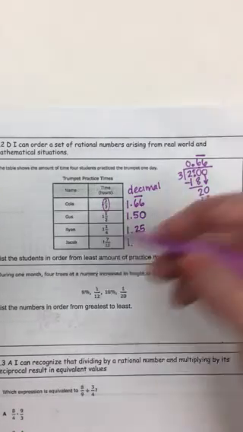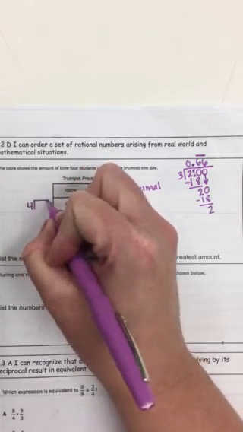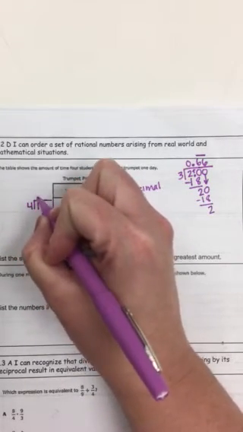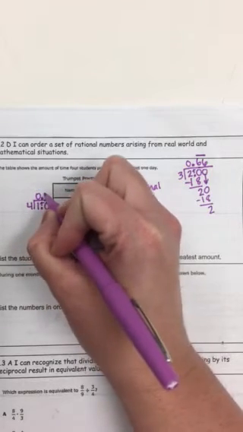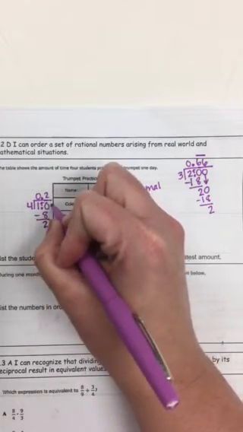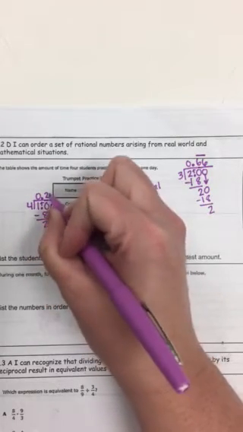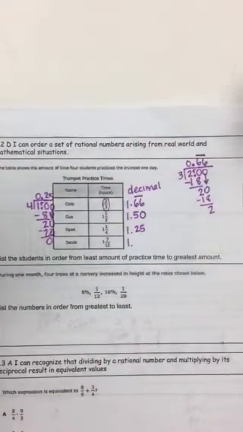If you want to work it out, we can do 1 divided by 4. 4 cannot go into 1, so I add a decimal and bring it up. 4 goes into 10 2 times, which is 8. 10 minus 8 is 2, so I add another 0. 4 goes into 20 5 times. 5 times 4 is 20, and I get 0, so I do get that 0.25, just like that.